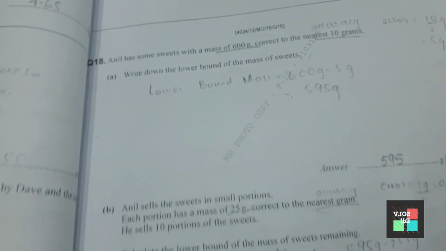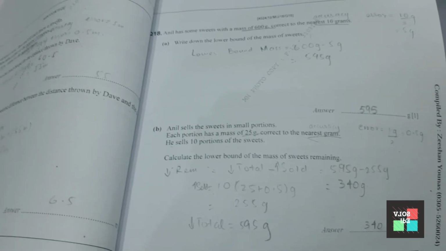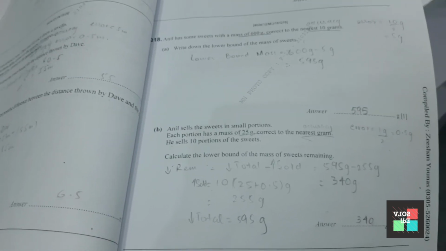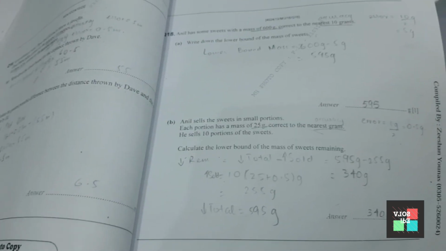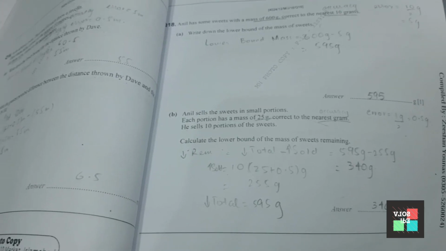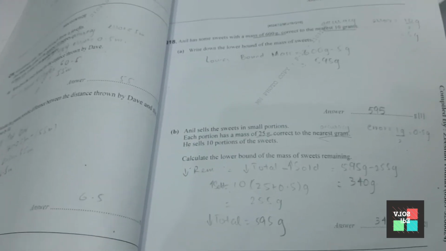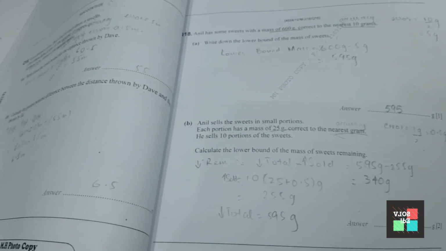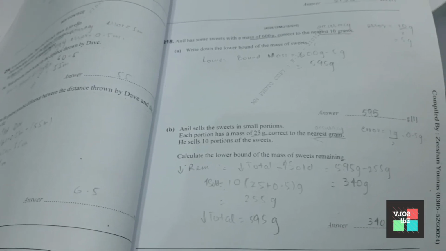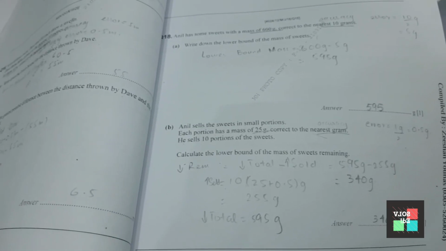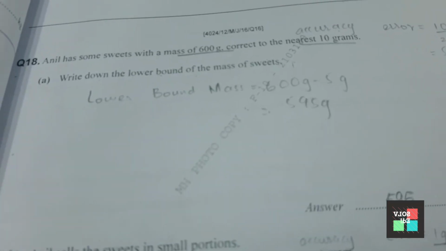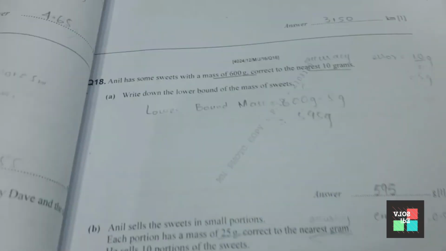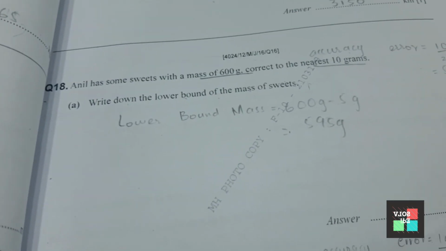Question 18. Okay, now this one, I'm going to encourage you to pause the video again, because in this one we have another formula construction, and I want you guys to try a whole question by yourselves. Okay, if you've done it, I hope you've gotten the correct answer. First of all, the lower bound mass of sweets.